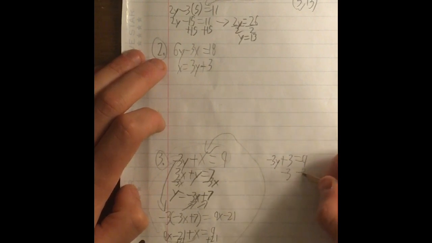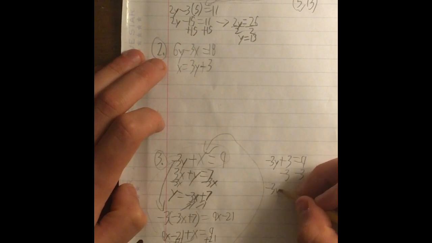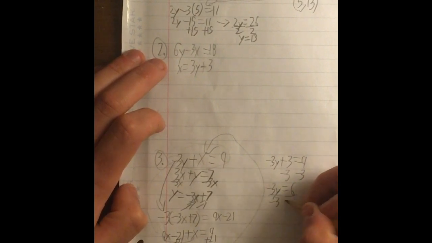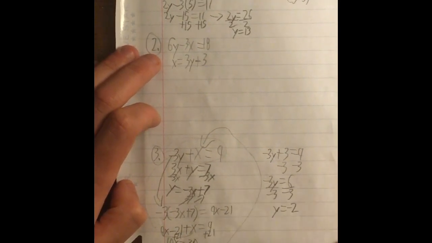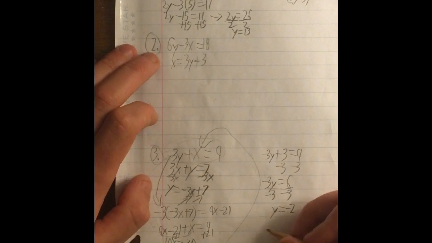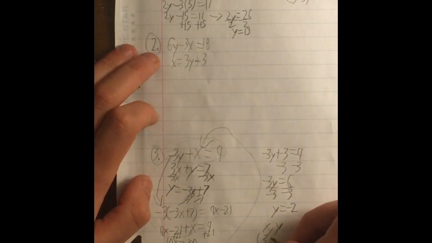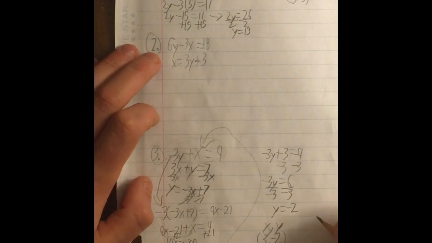Minus 3 on both sides. Negative 3y equals 6. Divide both sides by negative 3. y equals negative 2. There you go. You've got your xy pair. Voila. Next problems.